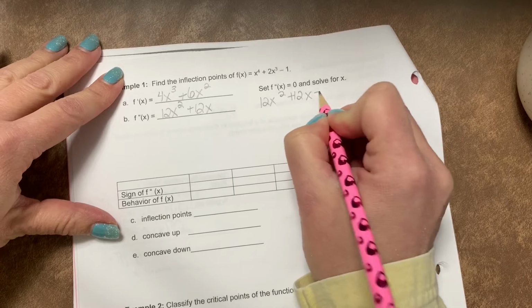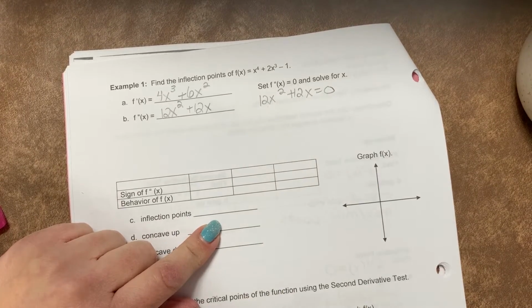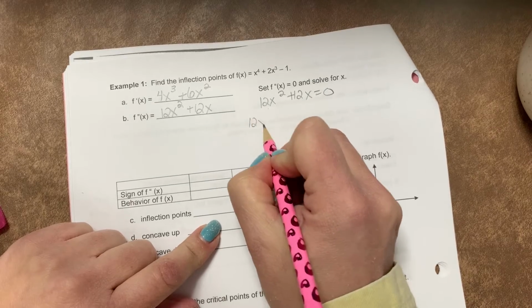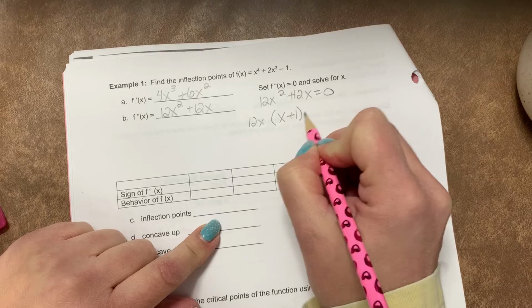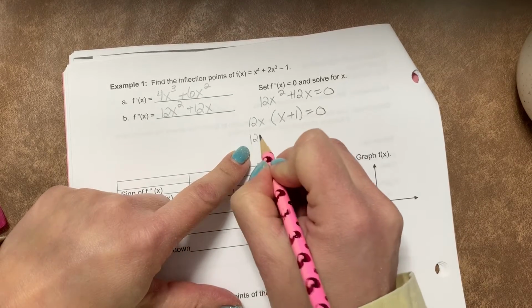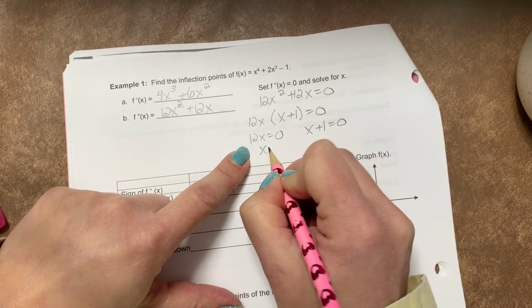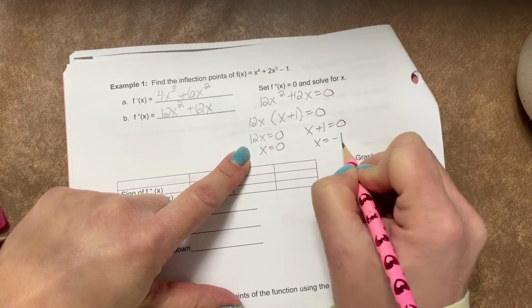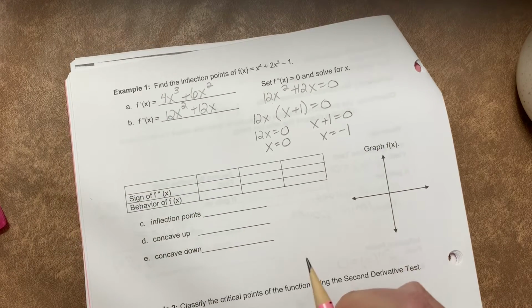And now here comes the algebra of solving. So 12x squared and 12x share a greatest common factor of 12x that I can factor out. And then I'm left with x plus 1. Set each factor equal to 0. And solve, we get 0 and -1 as the potential places for an inflection point.